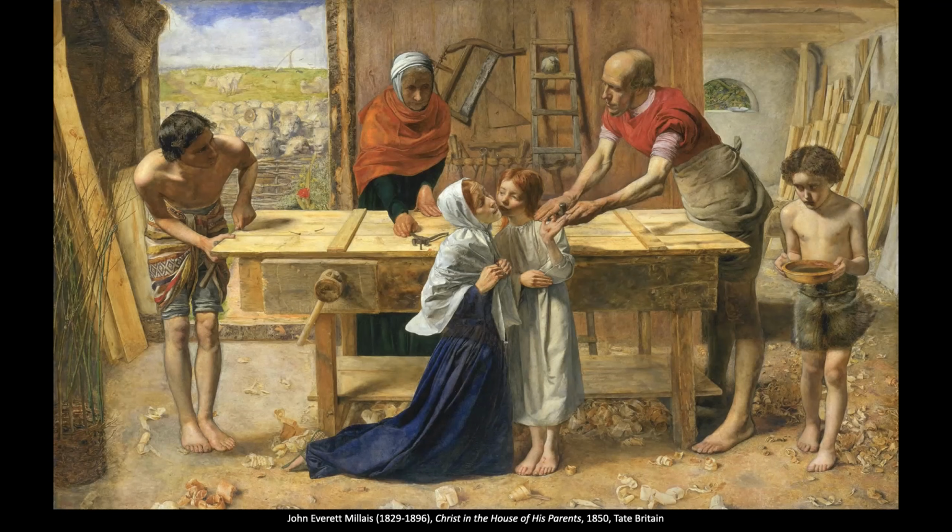And so what the Pre-Raphaelite Brotherhood said is that when we look at art before Raphael, it seems to us more honest and more direct and less contrived, less exhibiting, playing with skills.